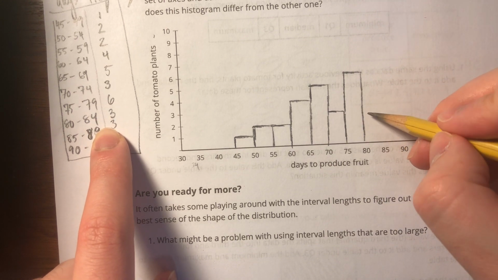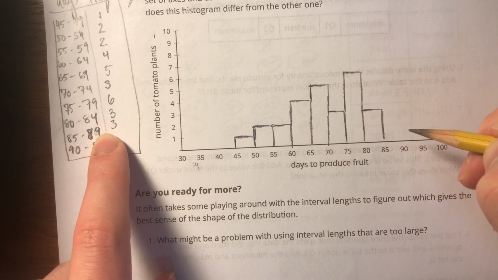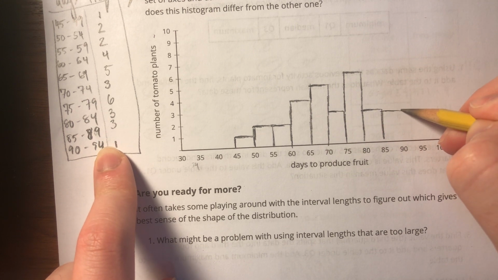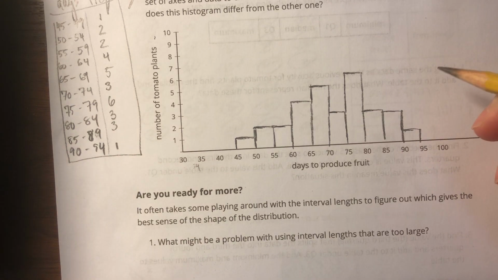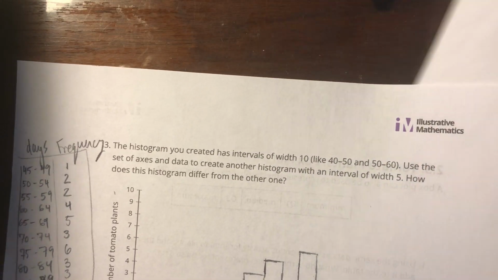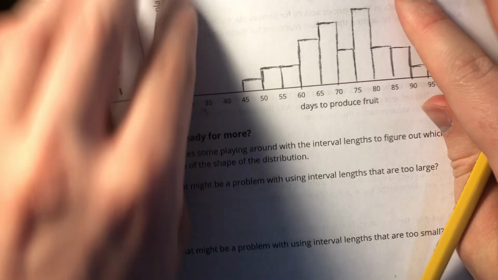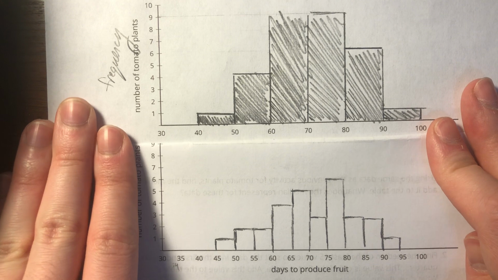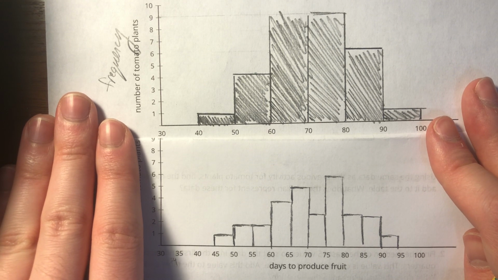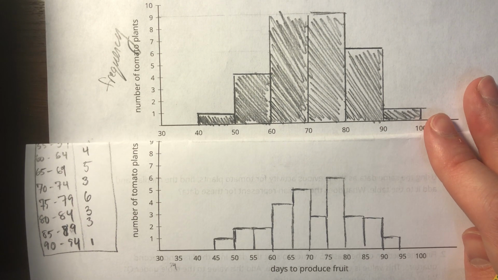80 to 84 is up to 3. 85 to 89 is also at 3. Then 90 to 94 is at 1. Okay, so if we want to compare these two, I'll fold this a little bit so it's easier to see. Over the same interval, we can see that the graphs do look a bit different. Look at those for a second, and then we're going to answer a few more questions.